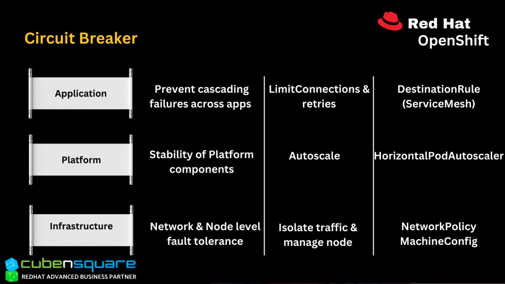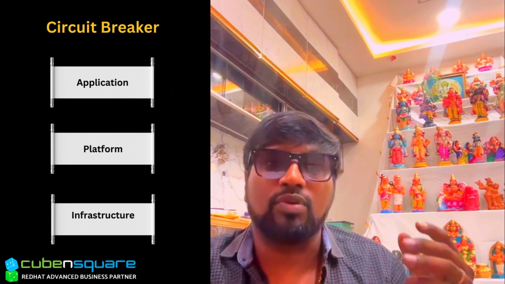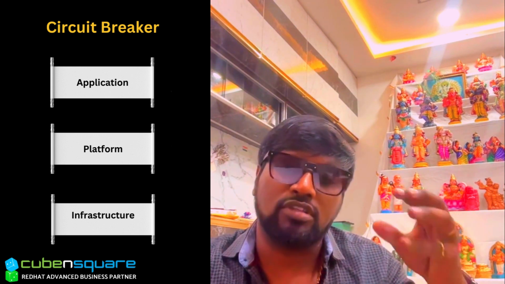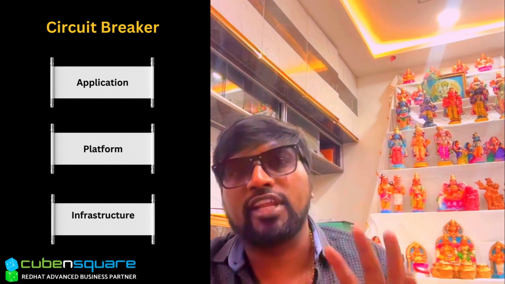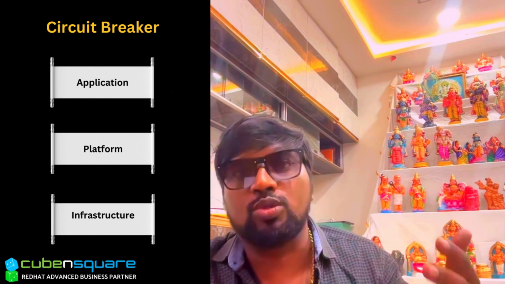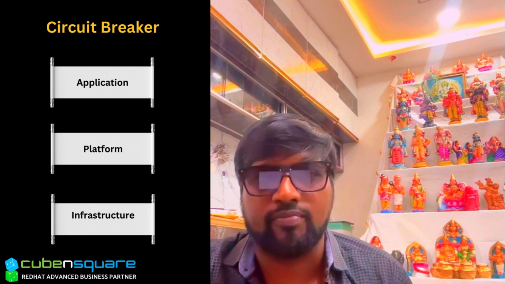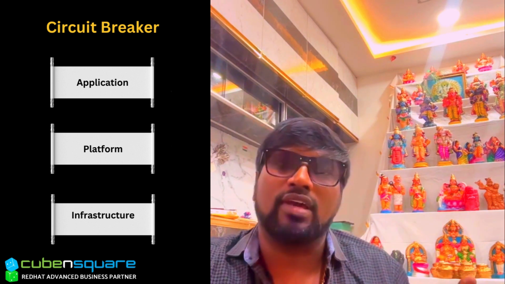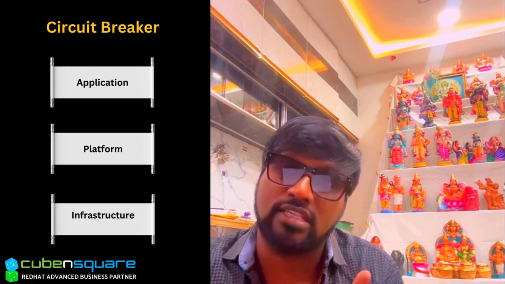I've given you the examples here. With respect to application, let's say your application is overloading with too many requests. You didn't expect that, but your application is getting too many requests. Now, if you have configured a circuit breaker like service mesh or Istio, it can trip and block the new requests temporarily, so that we won't have an entire failure. So if you configure service mesh as a circuit breaker, we are saved.